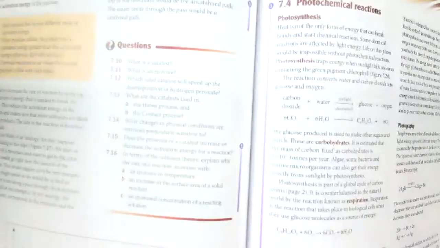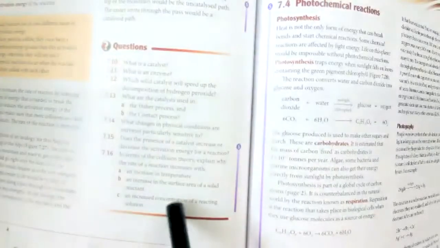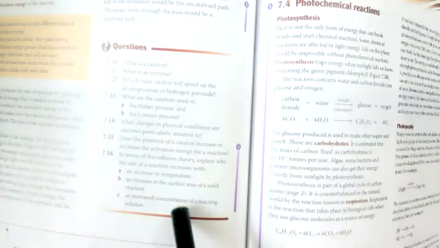Yes, Nabil? The collision increases. Is that it? Yeah, okay. An increased concentration. Can you please elaborate a little more? First of all, say something about concentration. What is concentration? What do you understand by concentration? Concentration is? Come on, Nabil, you're correct. The amount the water is less. The amount of the reactant or the substance is more than the water.